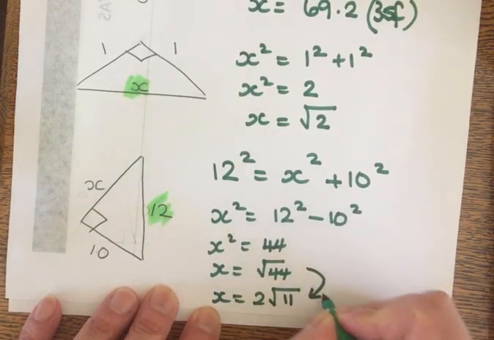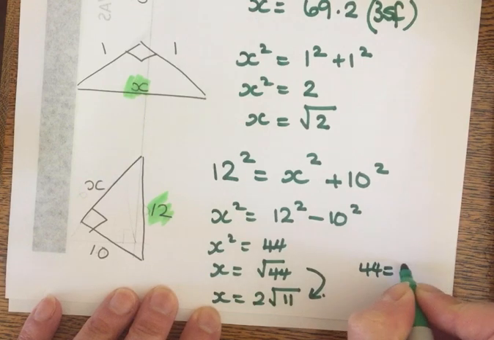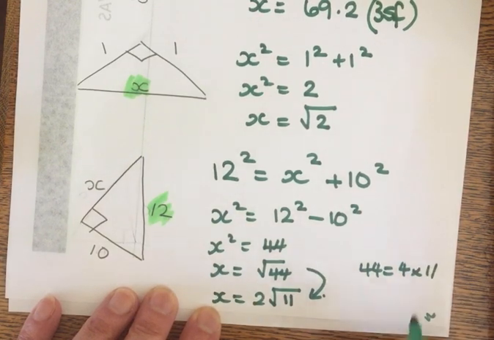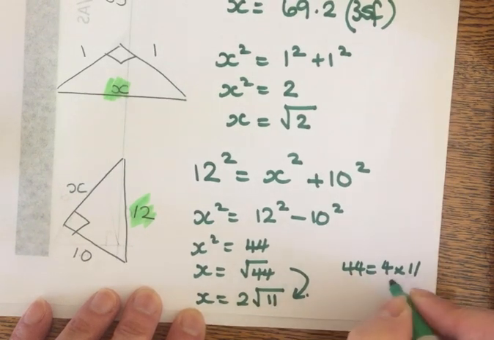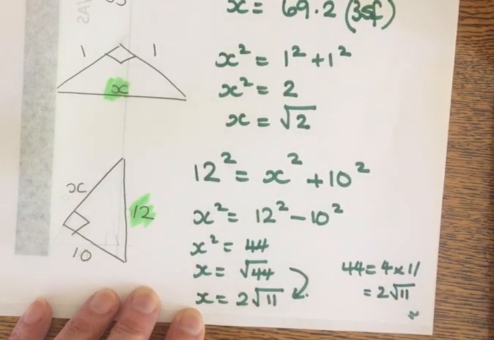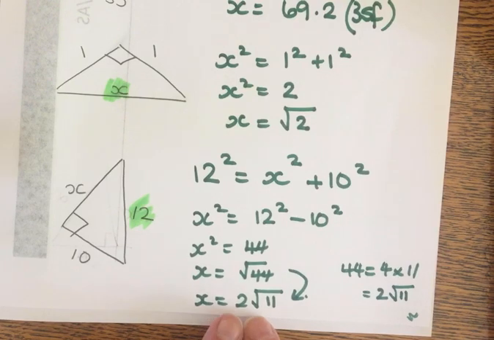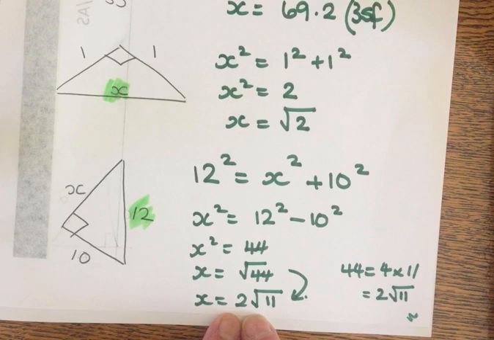What that's done is it said to itself 44 is 4 times 11. I can square root that bit, but I can't square root that bit. So it's split it up into 2 square roots, and so that's how I've got that. You do not need to worry about how I got that. That's a pleasure reserved for year 10 and 11.